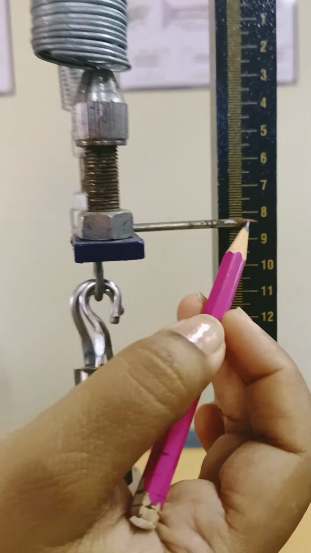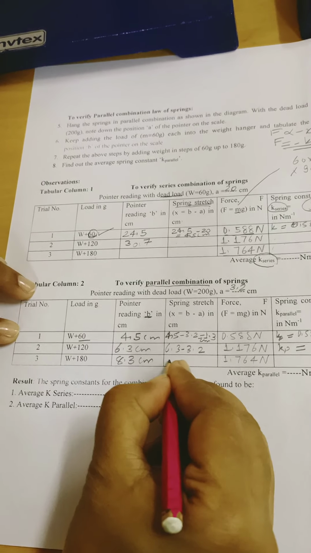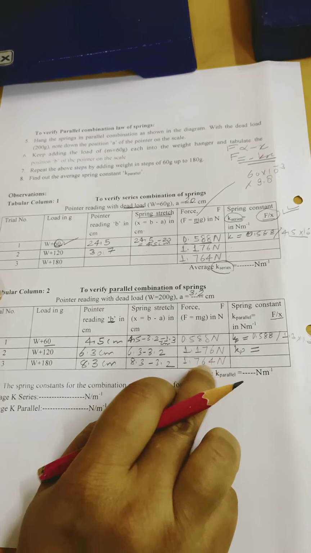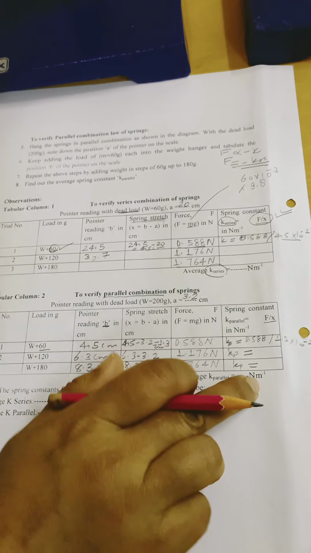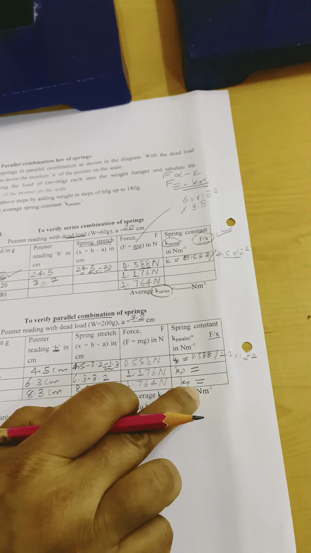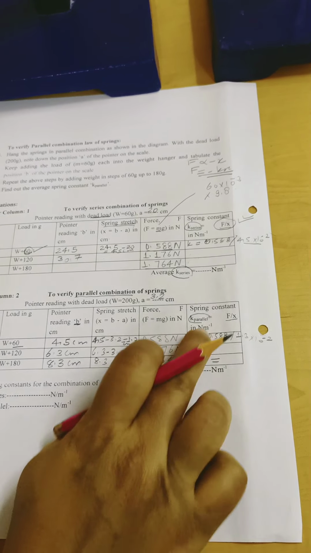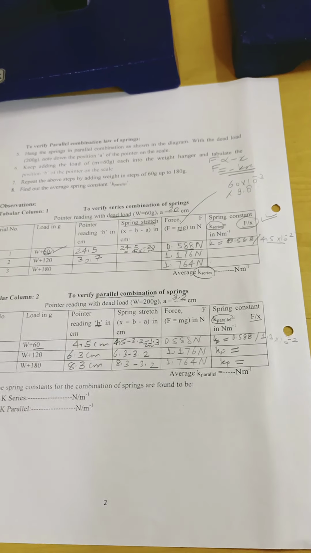It is around 8.3, so we'll write down the pointer reading for 180 gram. Take the difference, 8.3 minus 3.2. Then F will be 1.764. Then we'll calculate K parallel, and then take the average of these three. So this will be the spring constant K parallel for the parallel combination of springs.